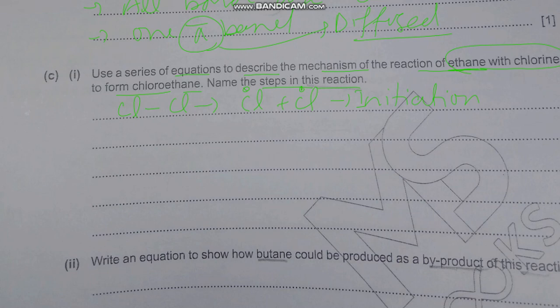In my P1 lectures I told you, if you see free radicals only on the product side, this is initiation. If you see free radicals on both sides, products as well as reactants, it is the propagation step. And if you see free radicals only on the reactant side, it is the termination step. So this is the identification, and now we are writing this.